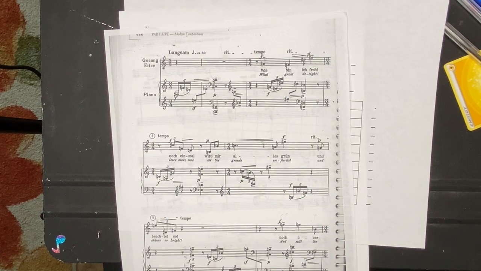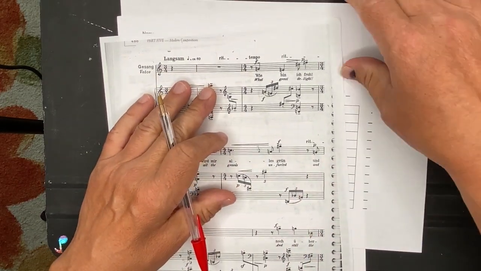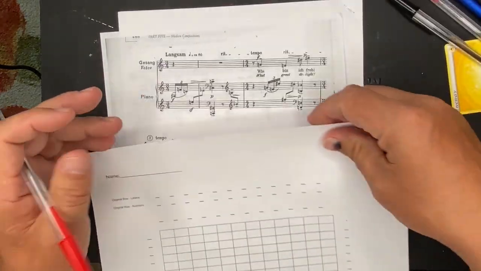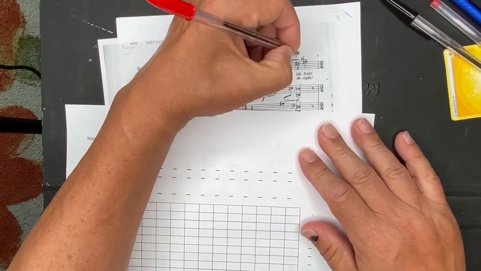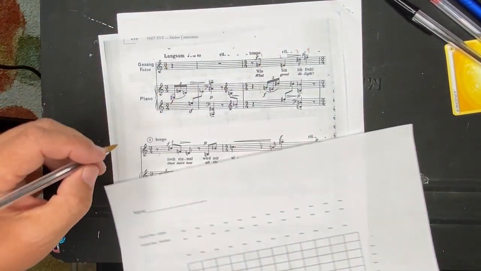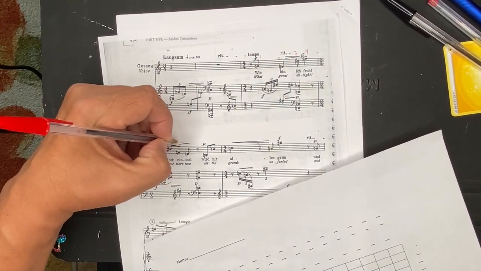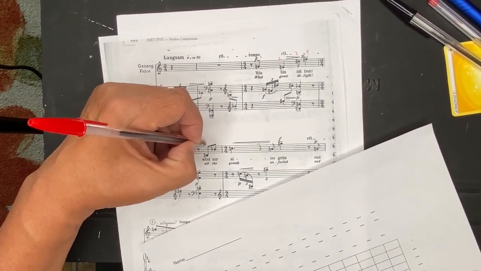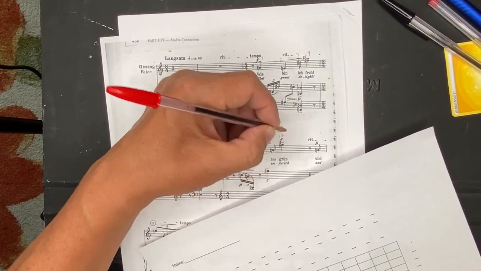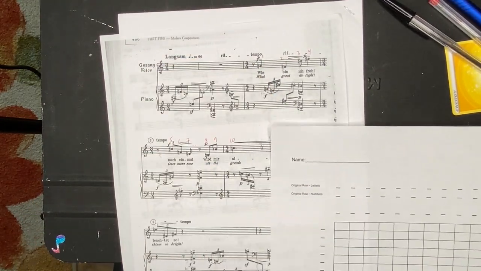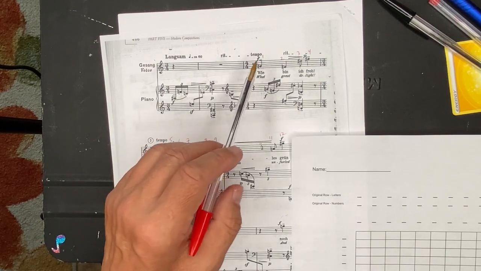So let's just chart this out for a minute. And I'm just going to put numbers here. This is my first note, my second note, my third note, my fourth note, my fifth note, my sixth note, my seventh note, my eighth note, my ninth note, 10th note, 11, and 12. I think that's my row. We're going to check to make sure they're all unique.